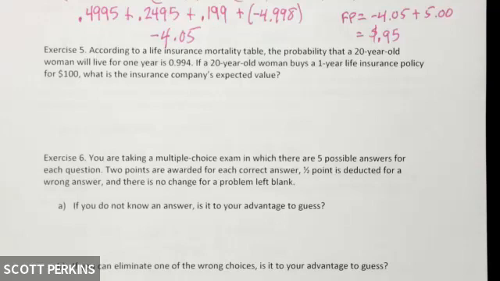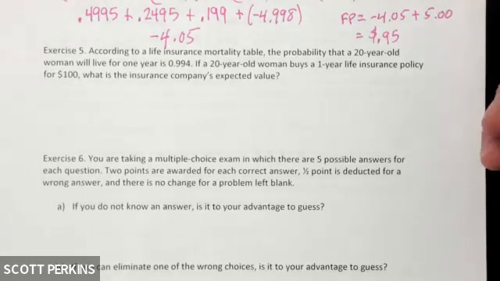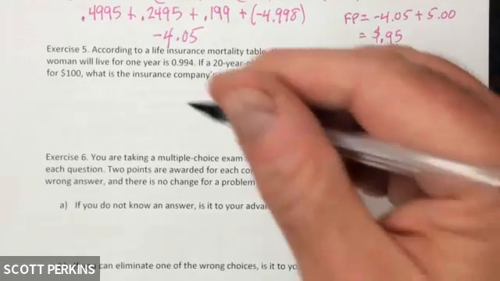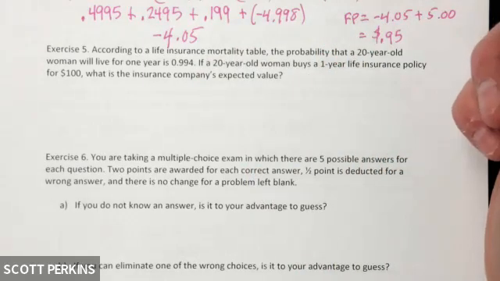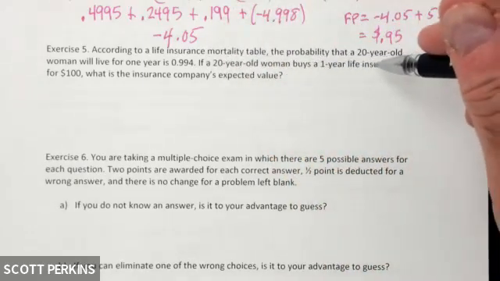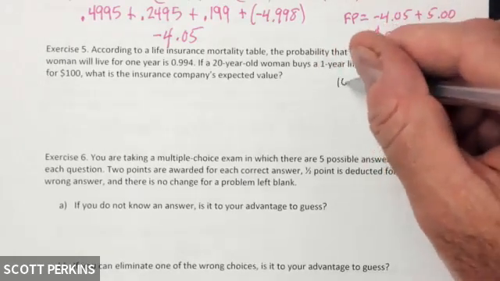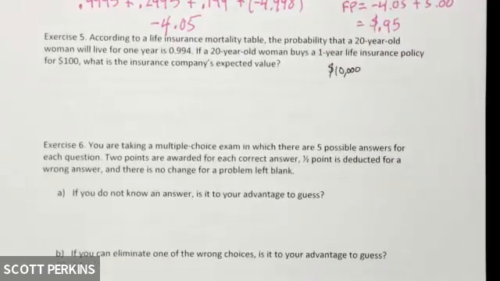I need to tell you one thing, though, that I left out of the problem. I don't remember the amount, so I'm just going to make up an amount here. Let's say that it's a $100,000 policy. Actually, I don't even remember. Let's say it's $10,000. That doesn't sound right. Okay, so I didn't say it in here, but if the 20-year-old woman buys a 1-year $10,000 life insurance policy, that means if she dies, her heirs get $10,000.